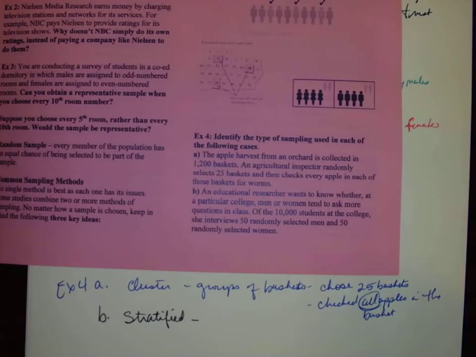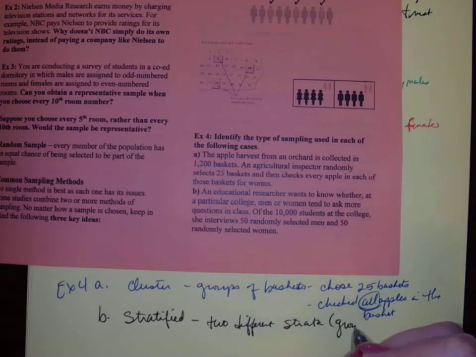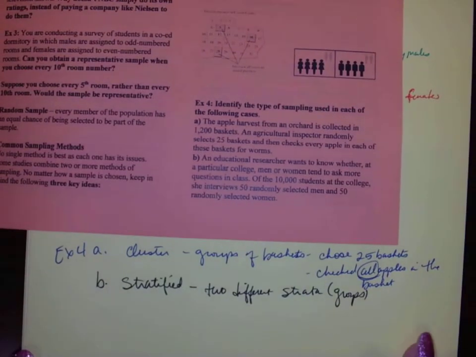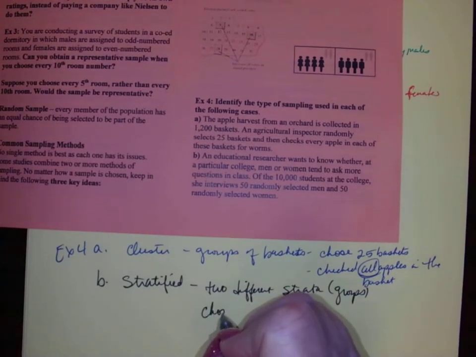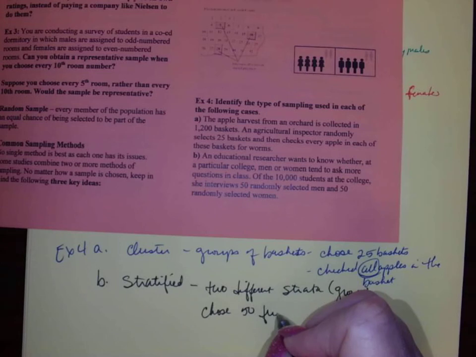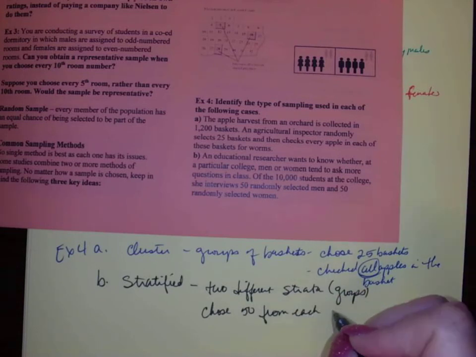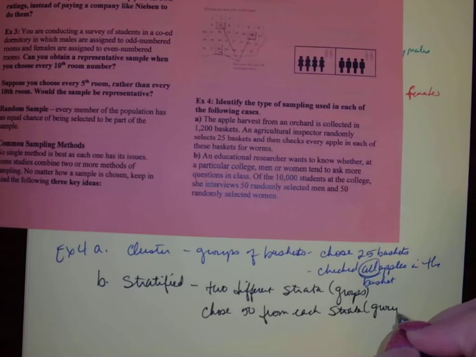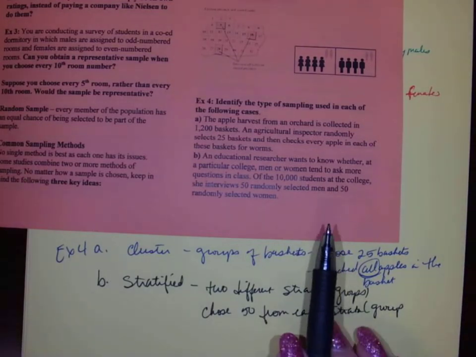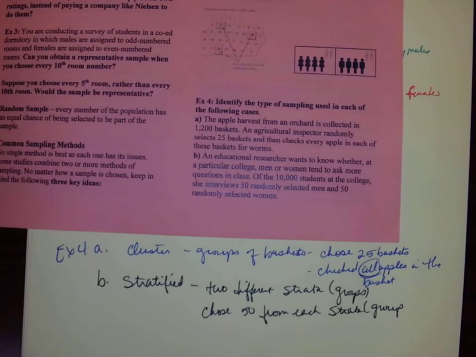Because we have 2 different strata, or groups, and then we chose 50 from each strata or group. So we didn't choose the whole group of men and women. We chose just 50. So that's randomly selecting just a few of them.